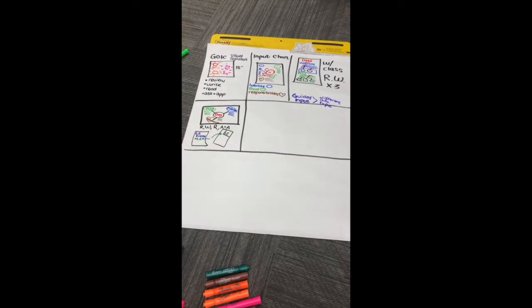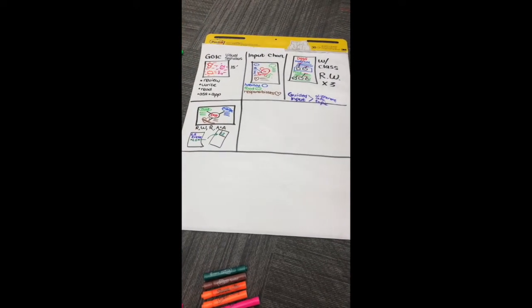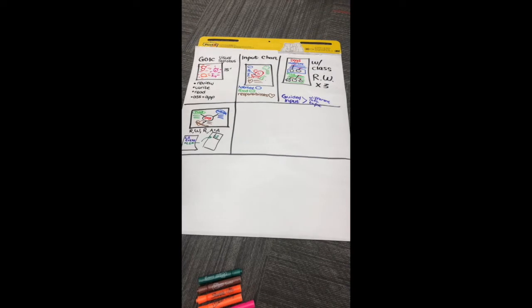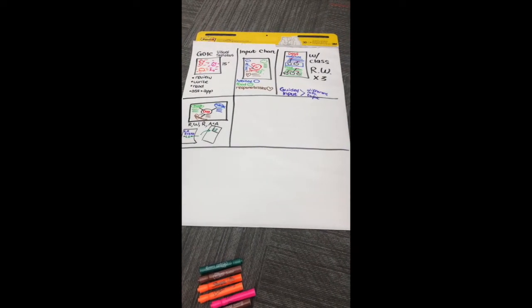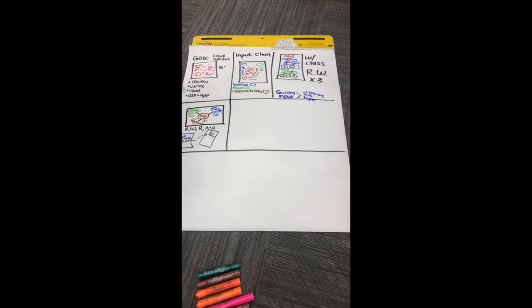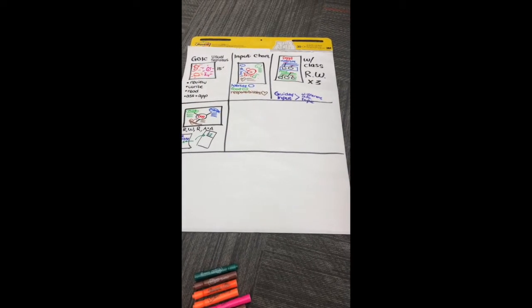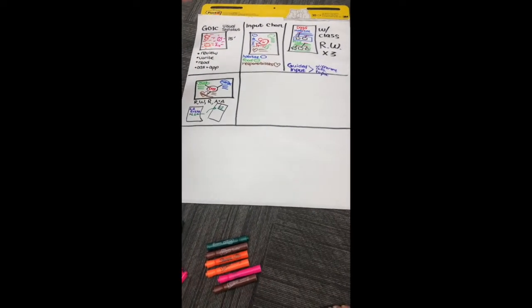Because the cool thing about language is we don't have to teach anything. Right. But that's also the weird thing. It makes it hard because, what are we supposed to teach now? You know? Okay, so after we did this, then they're ready to read their own animal.